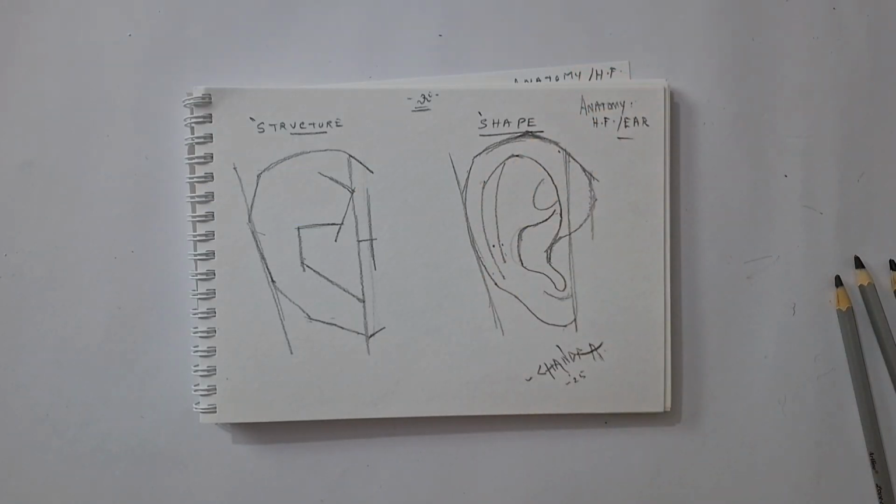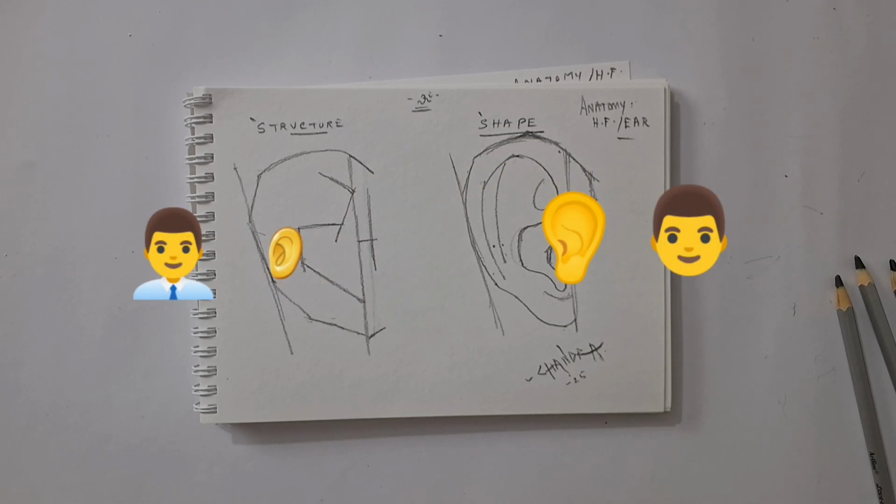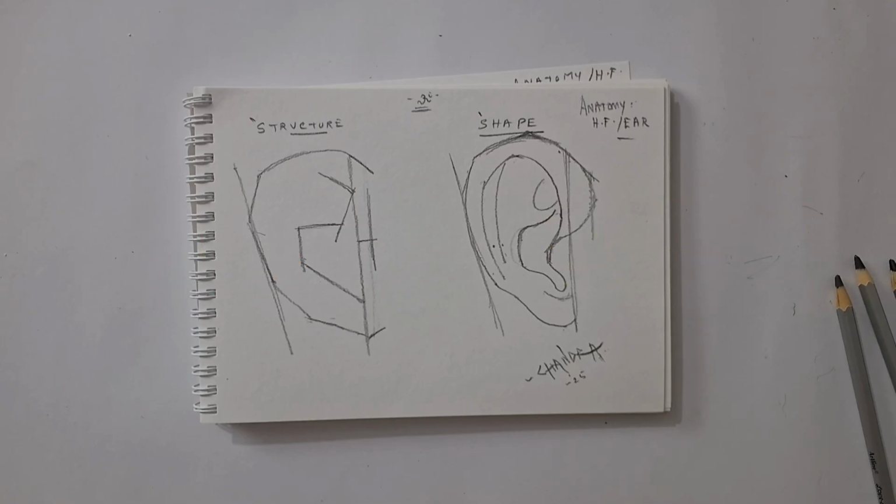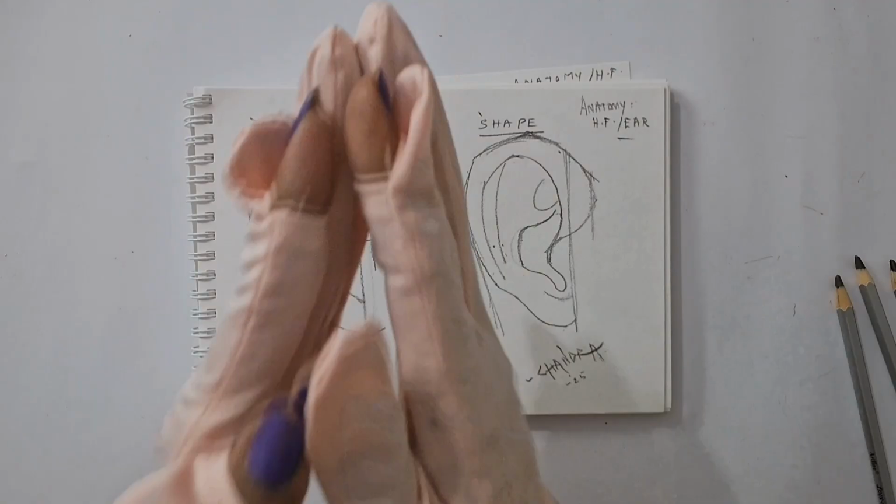Leave a gap in between. Accordingly, you can draw. You can have your own idea. The ear differs slightly from people to people, of course. Accordingly, you can change the shape. Now let's learn to draw and render our divine human ear.